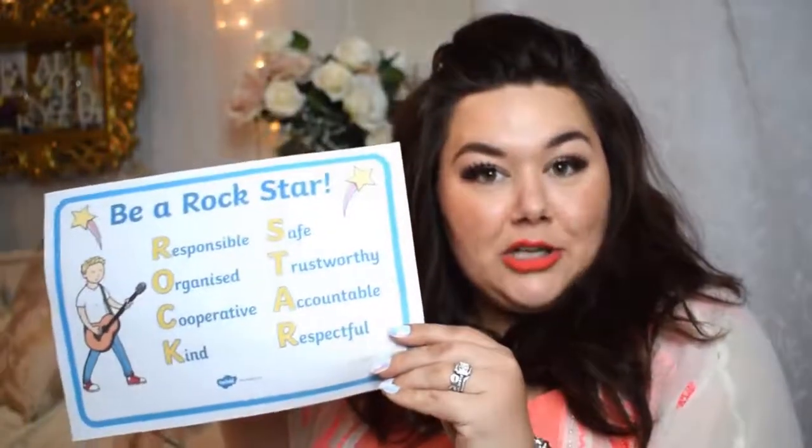And then in rewards assembly they would get a certificate, and so many certificates in a term would equal a prize, an incentive, and it differed from a reward box to maybe extra playtime, things like that. It went down a storm. Key Stage 2 really worked well with this one. It's colourful, it's lovely, it's a little bit kitsch as well. Be a rock star, it's not just your normal behaviour chart. So definitely look into that one. I don't see too many cons with that one because the children loved it.